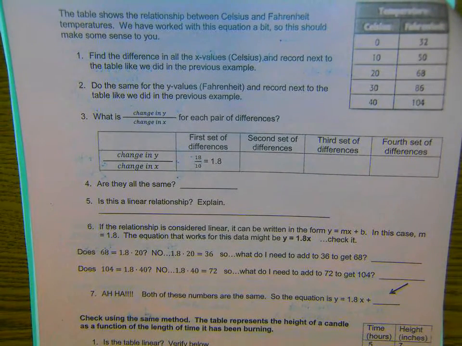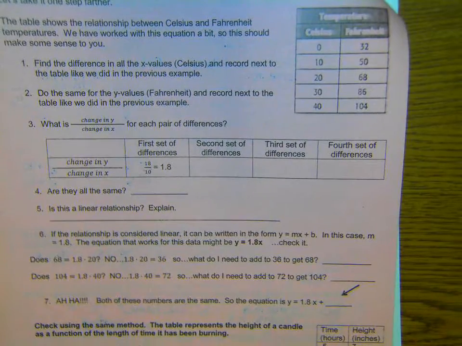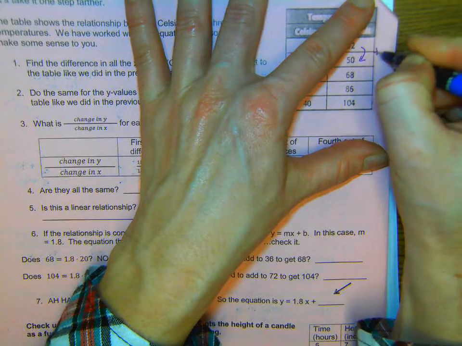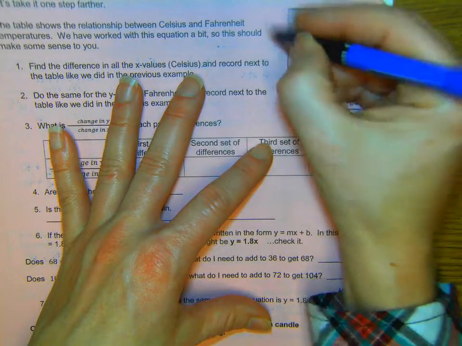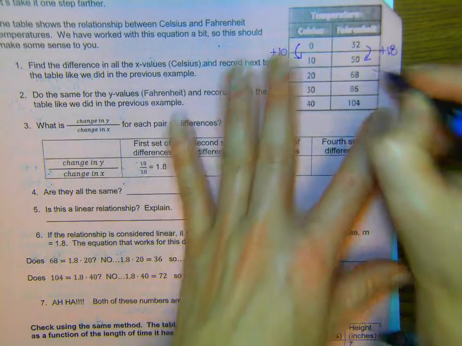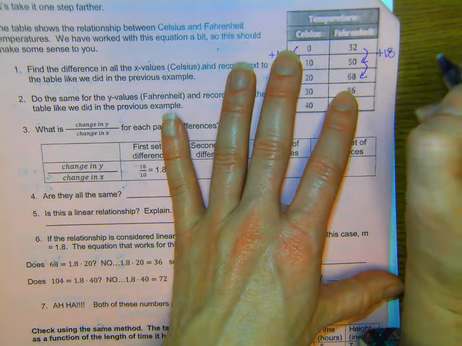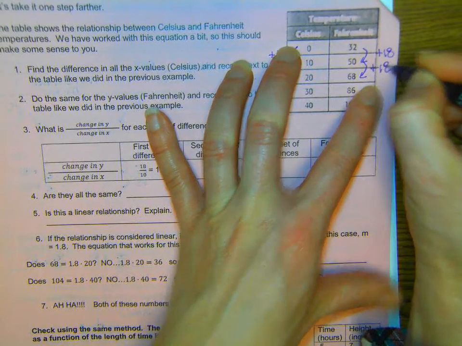Let's do the same thing again. So here's my table. Let's see if we can find the slope. If you need a calculator out, you can get a calculator out. I did the first one for you. 50 minus 32 is plus 18. What's 10 minus 0? 10. What's 68 minus 50? How do I get from 50 up to 68? Add 18. How do I get from 10 up to 20? Add 10.